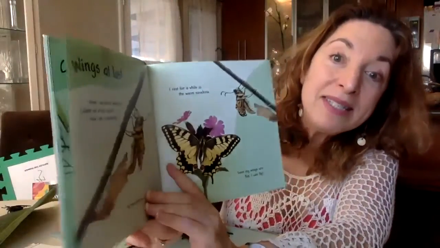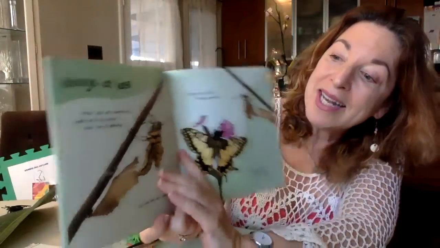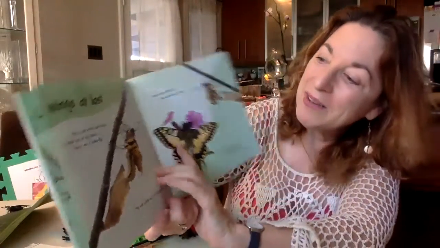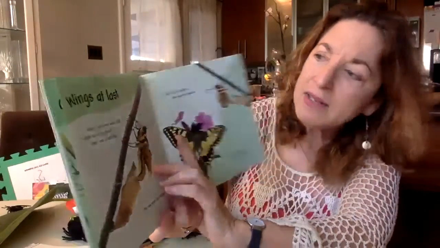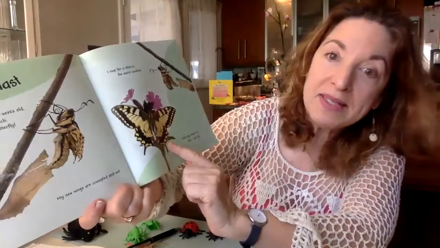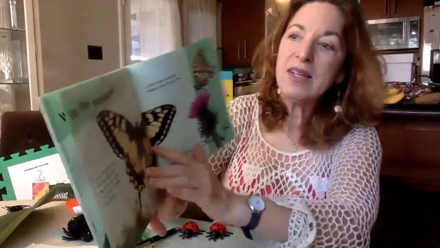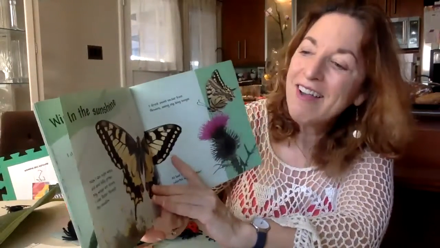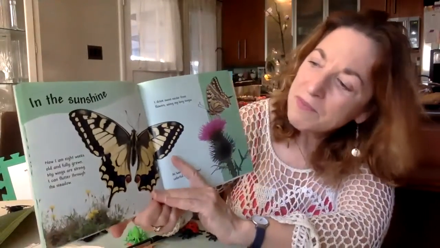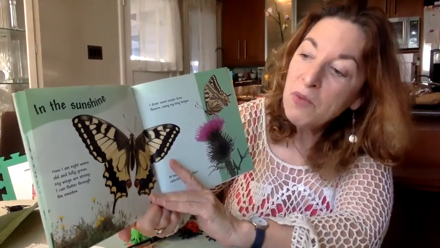When I am 7 weeks old, I come out of my pouch. Now I am a butterfly. My new wings are crumpled and wet. Right there, they're all sticky. I rest for a while in the warm sunshine, and look what happens. Soon my wings are flat and I can fly. In the sunshine. Now I'm 8 weeks old and I'm fully grown. That's 2 months.